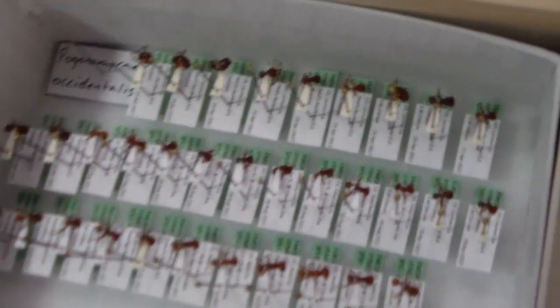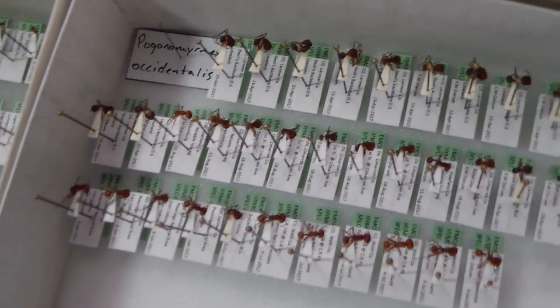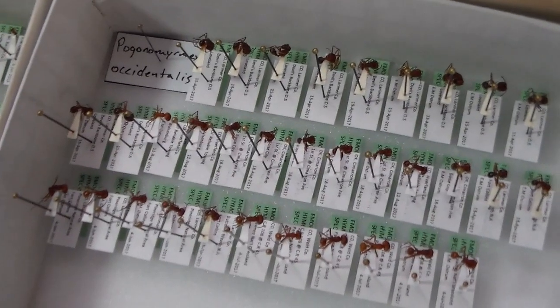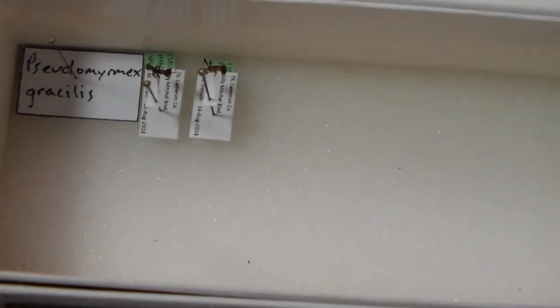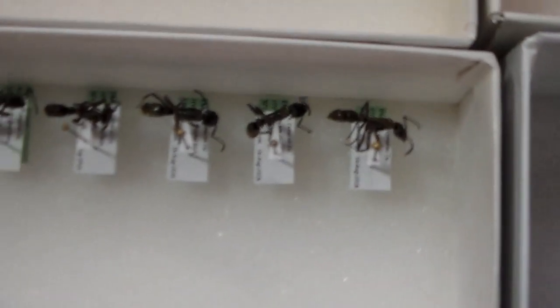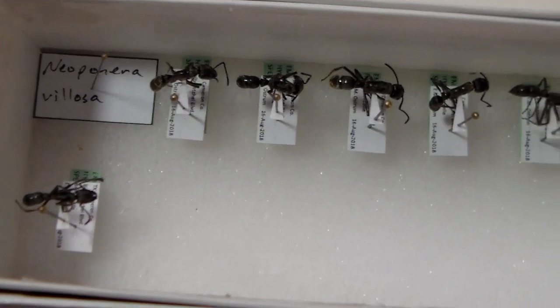You see another group right here. It's Pogonomyrmex occidentalis. They got their labels. And this is just some of them.